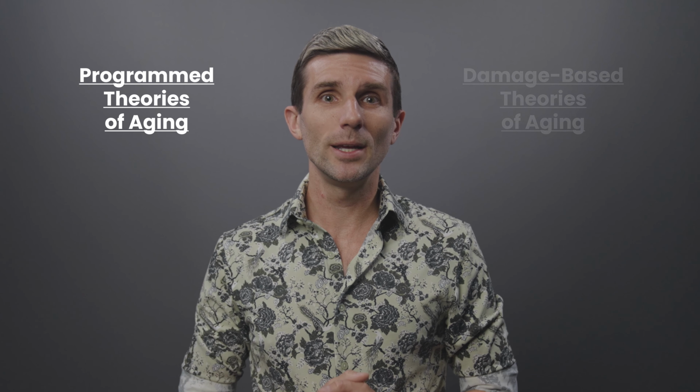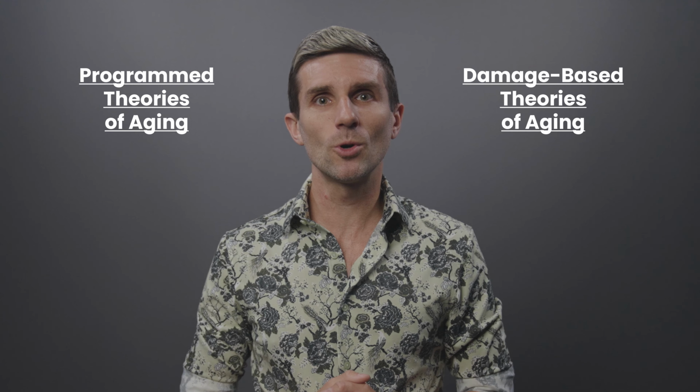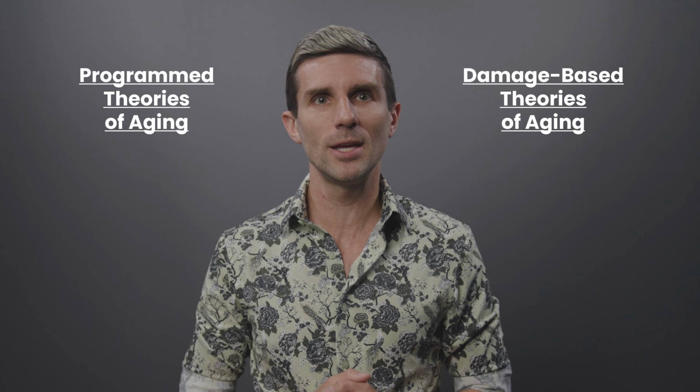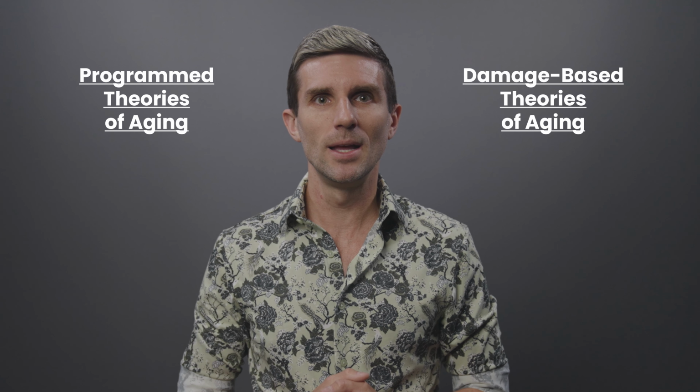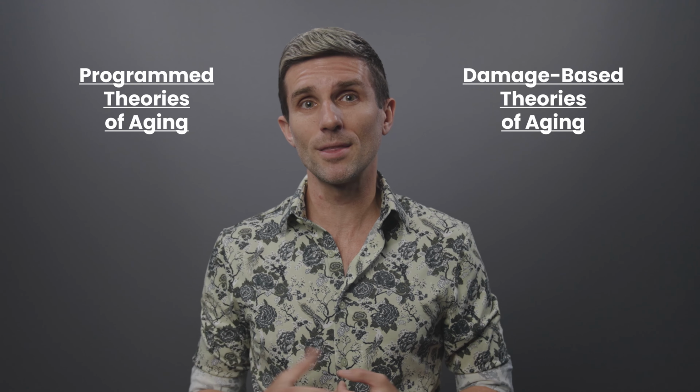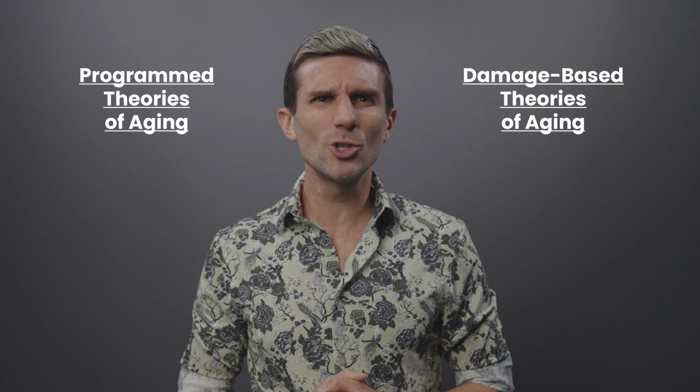The second category includes damage-based theories of aging, also called random error or stochastic theories of aging. These emphasize the accumulation of damage over time as major contributors to aging and eventual death due to internal and external stressors. According to these theories, aging occurs as our cells and our bodies break down through use and through experiencing a variety of internal and external stressors. Of important note is that these categories aren't mutually exclusive. Instead, they offer different lenses for understanding how aging unfolds at the biological level.